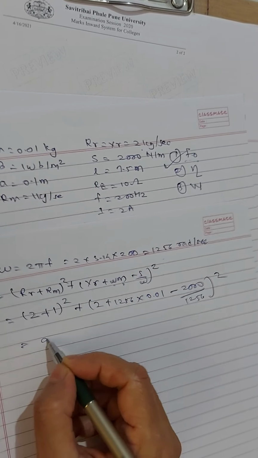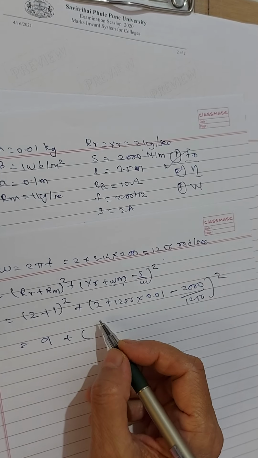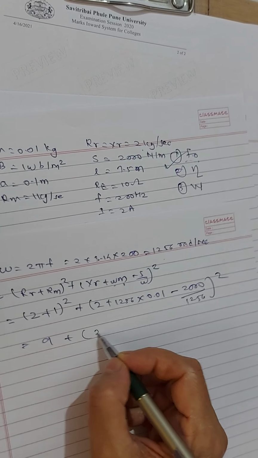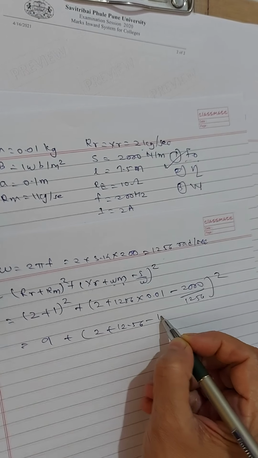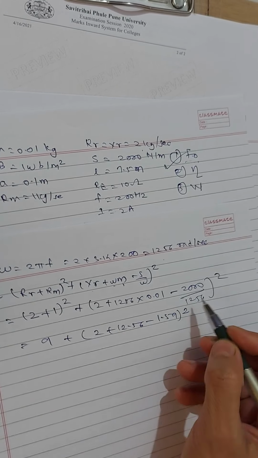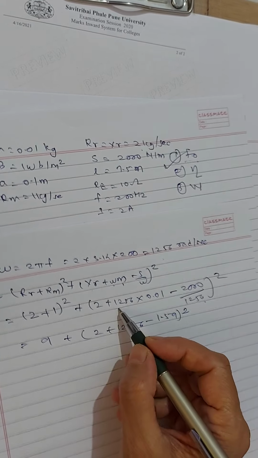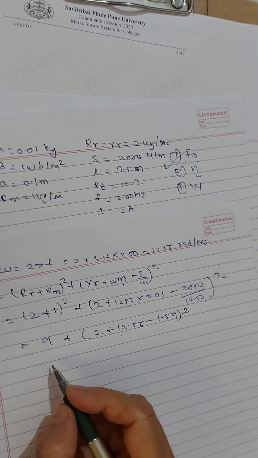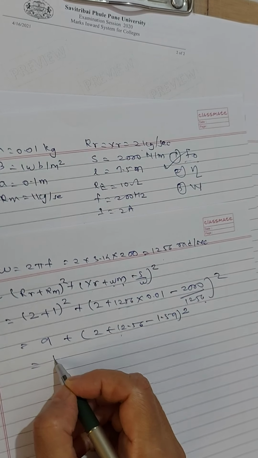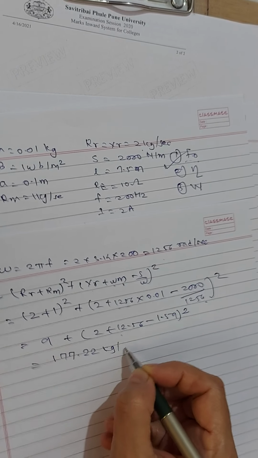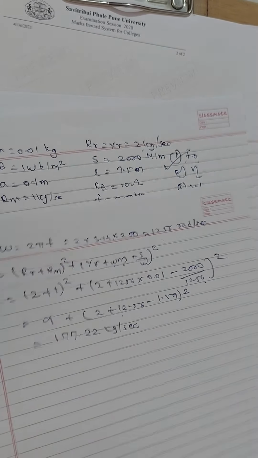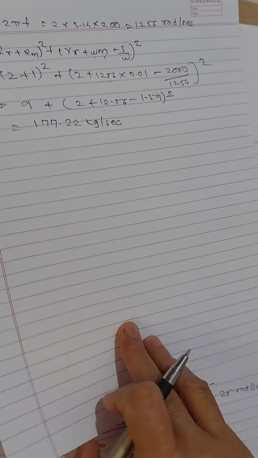So this is 3 square is 9, this is 2, plus 12.56 minus 1.59 square. 2000 by this much, 1256 into 0.01. If you simplify this, we get the answer to be 177.22 kg per second. We need Zm square only, so we don't have to bother too much.